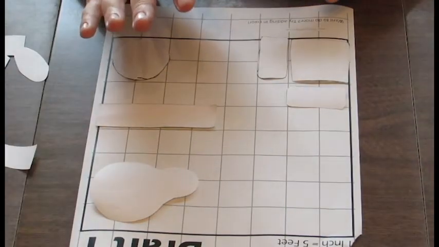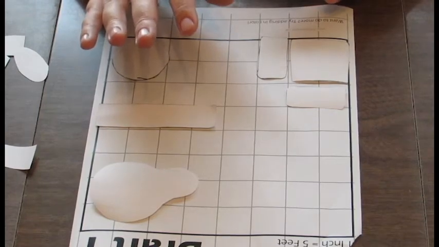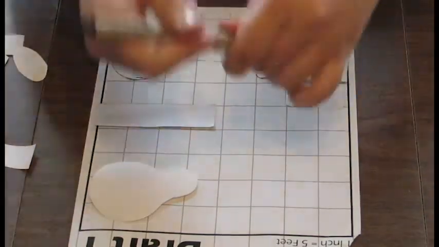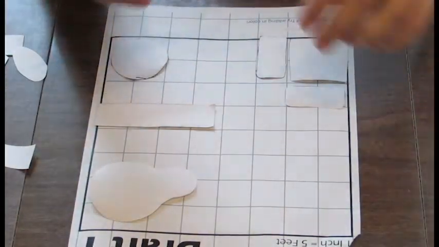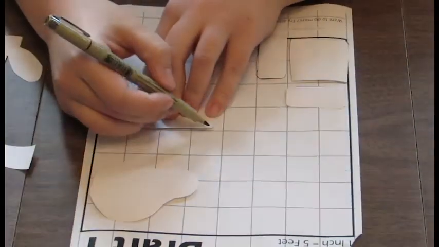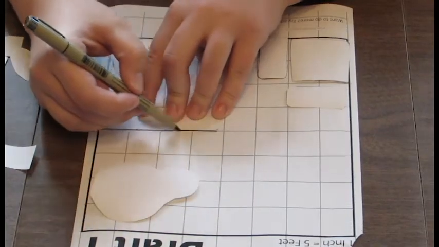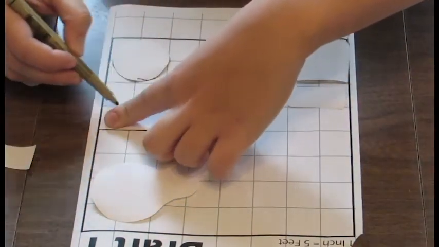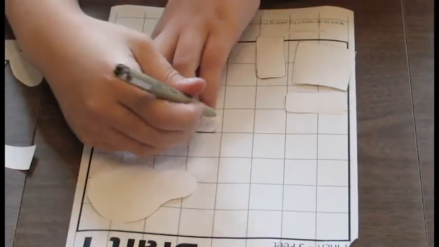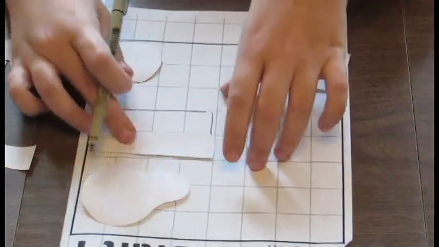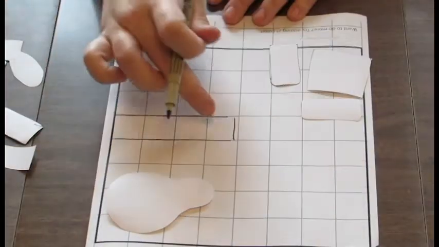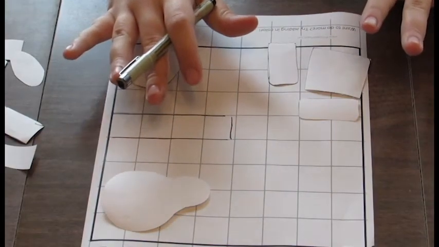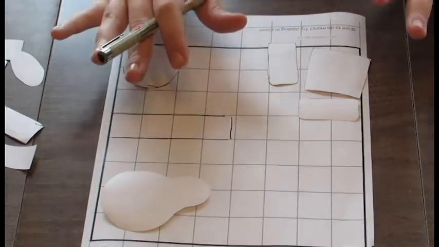When you think you found a design that you like, use your pen to trace around them. So take the pen and then just line it up to the grid as best you can. And then, boom, there you have it. And so, I'm just going to quick fast forward to show you some of the examples that I've already made.